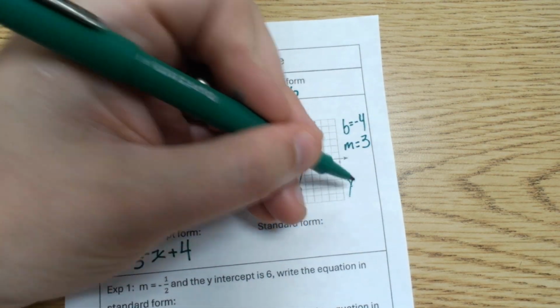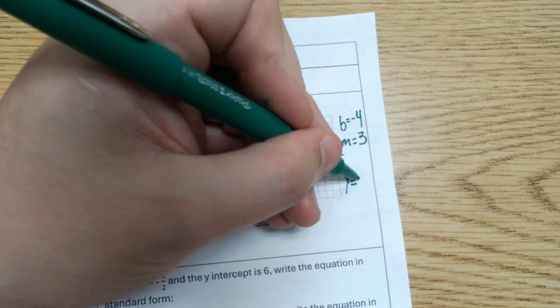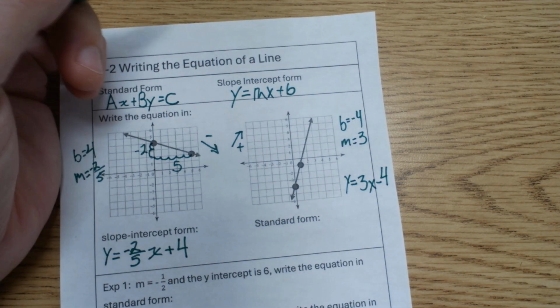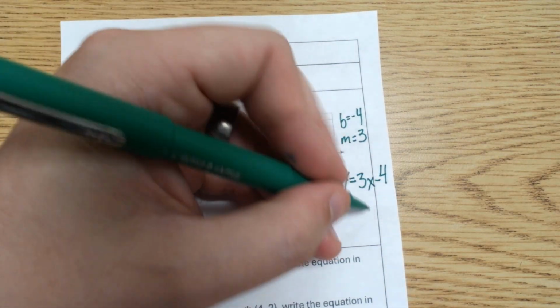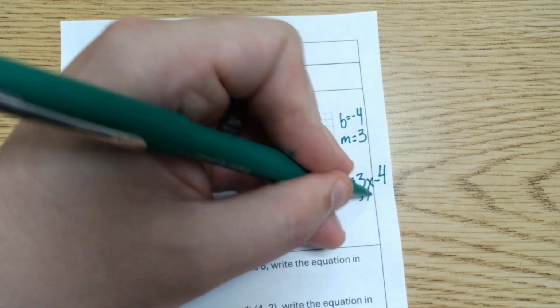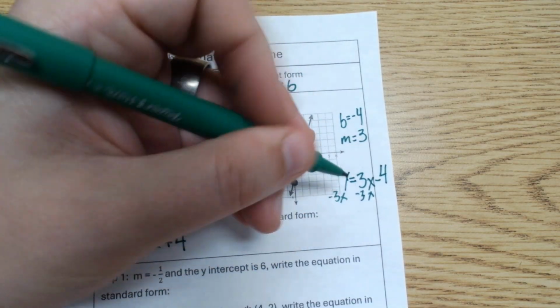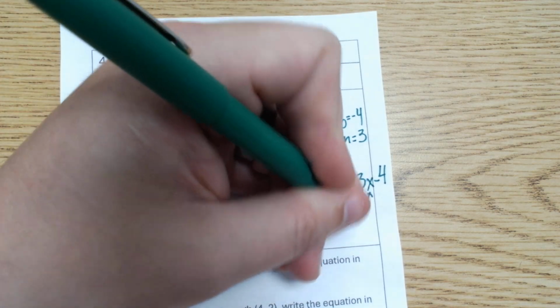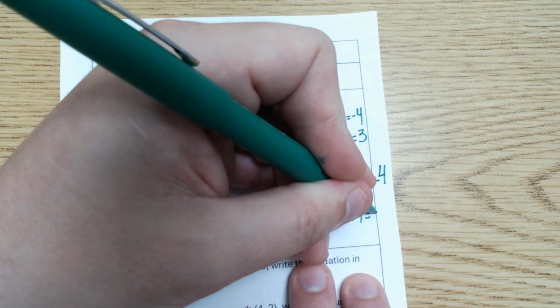So if I have y equals 3x minus 4, then I'm just going to go through my steps to change this. It should be subtracting 3x from both sides. So negative 3x plus y equals negative 4.